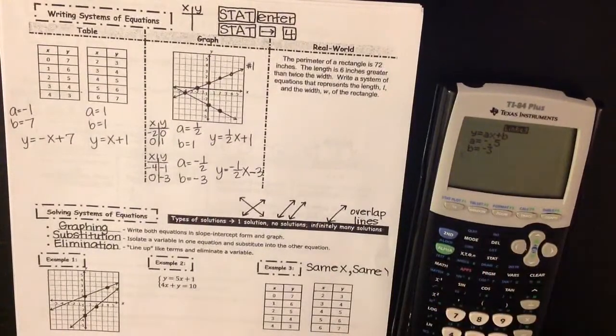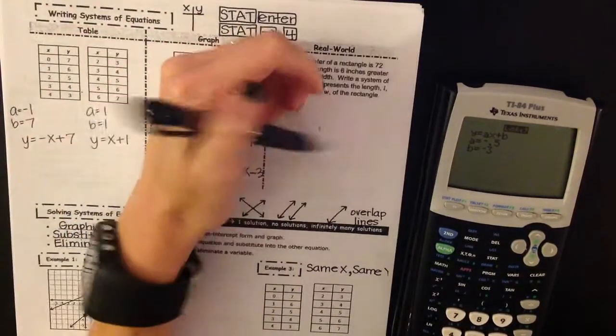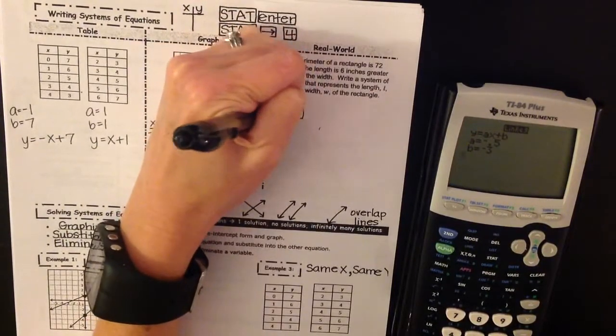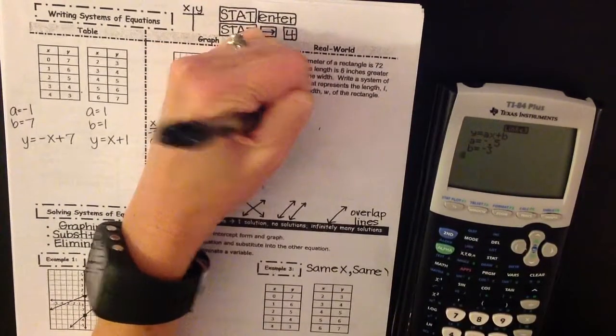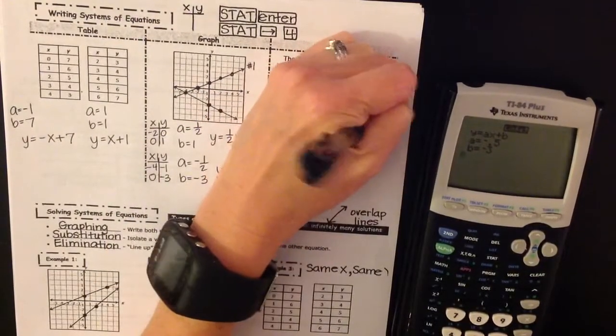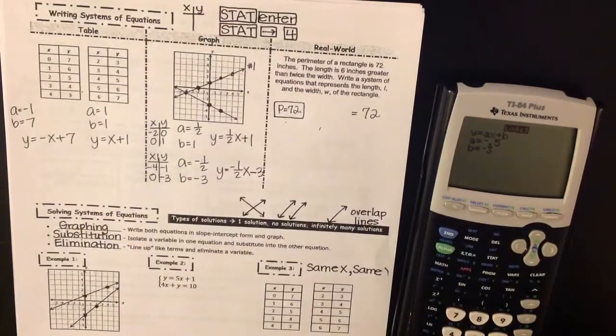And now we're going to look at word problems. So when you're matching up word problems, take it sentence by sentence. Okay, so the perimeter of a rectangle is 72 inches. Okay, so I know I've got a rectangle. And I know that the perimeter is 72 inches. And that's after I add up all the sides. So I'm going to have 2 lengths and 2 widths to add up. Let's see if I've got some more.